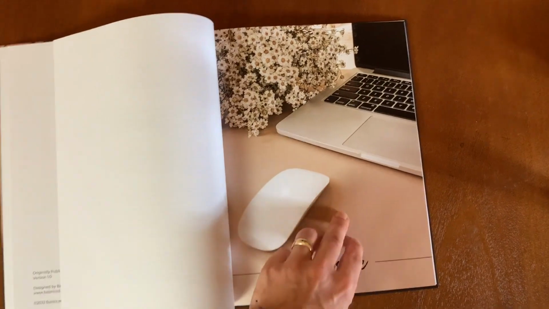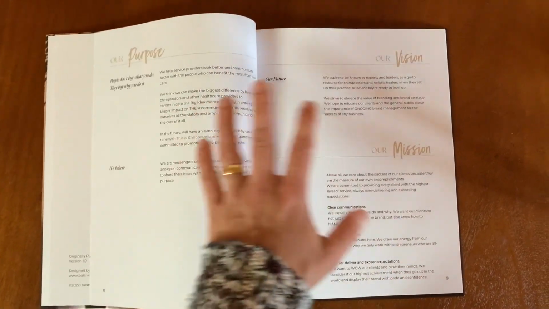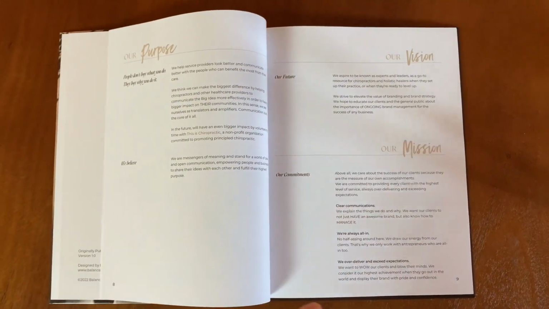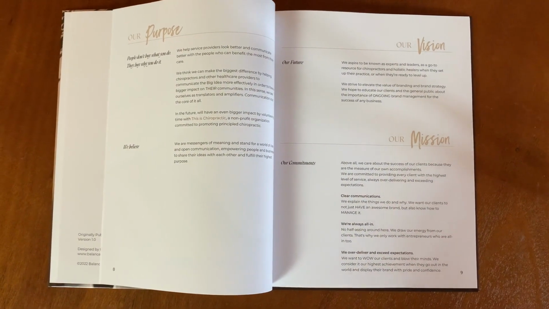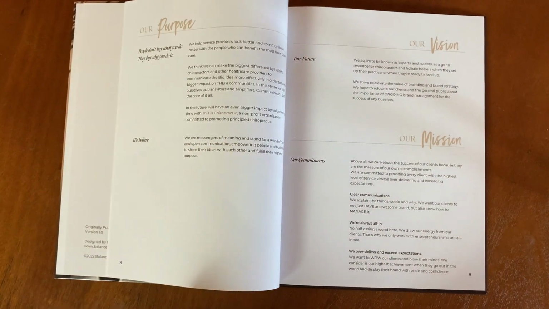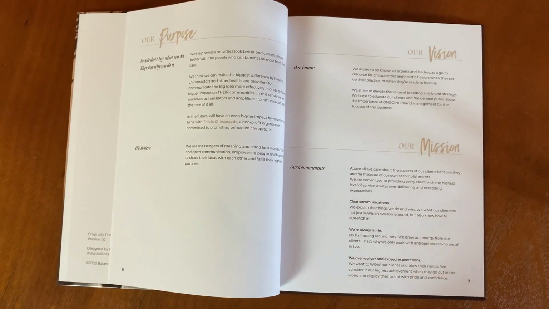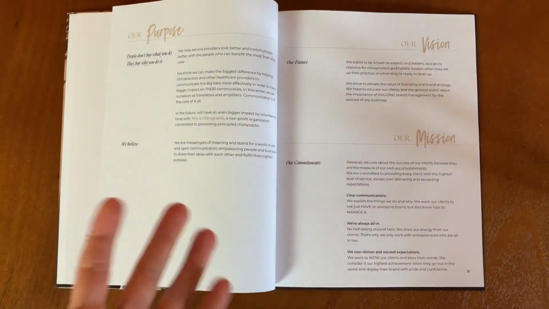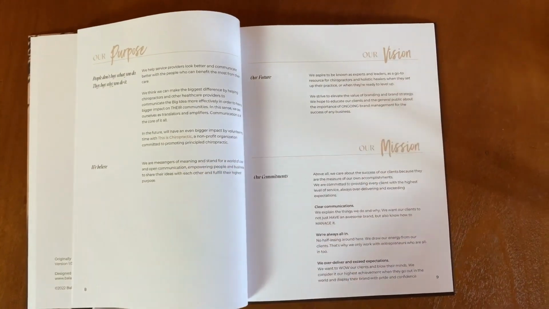Especially the part about your brand purpose and the vision you have, this is really important to create a company culture, if you will. Like if you want to become a great leader, and that can be true for your brand as well.